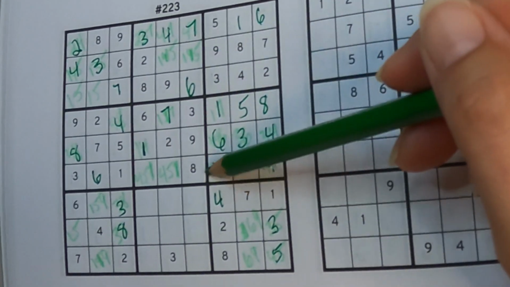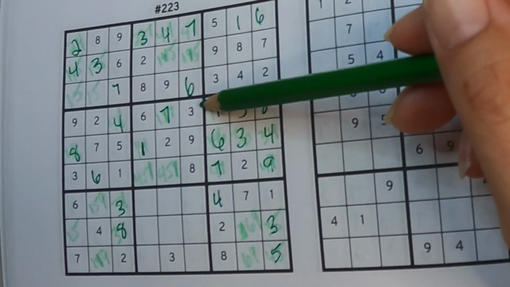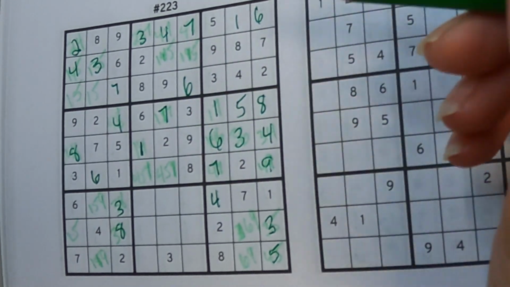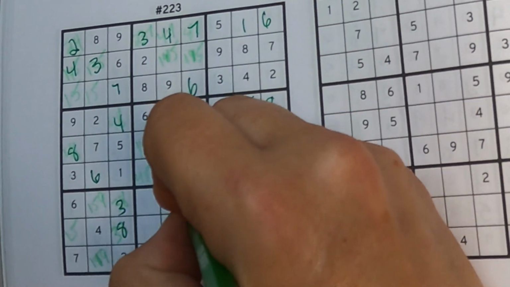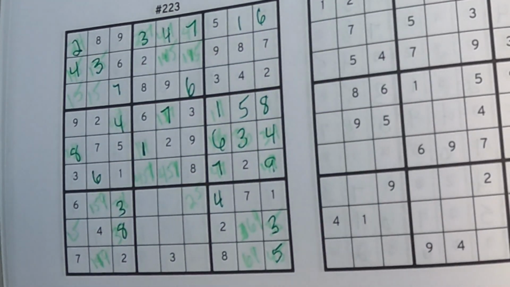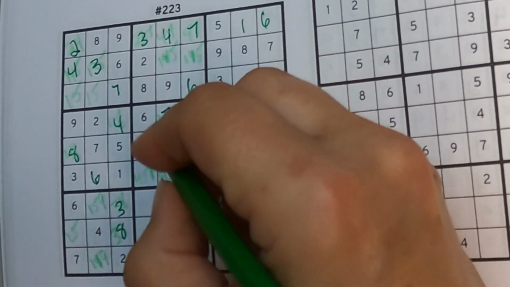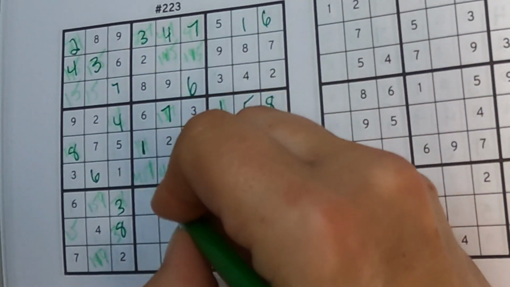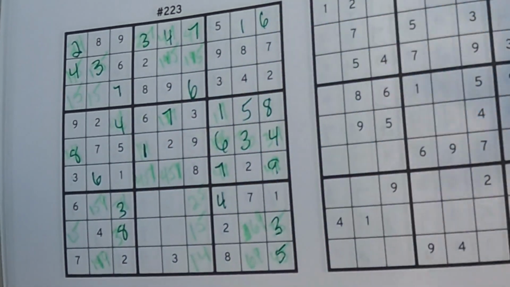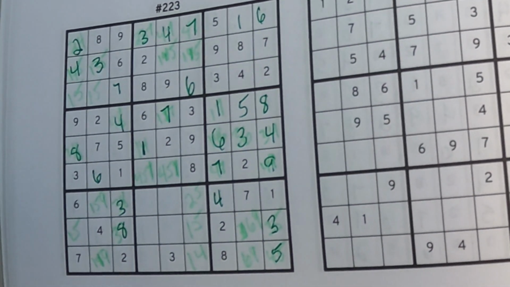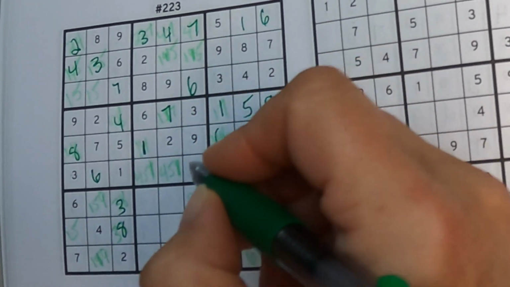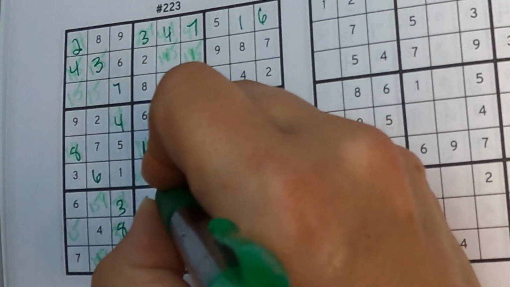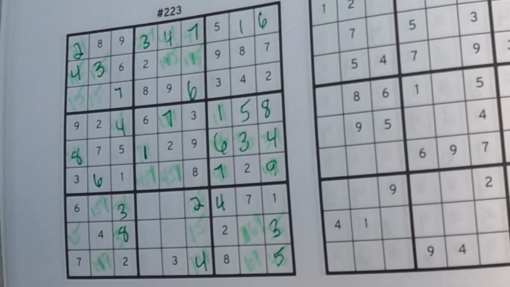If we look at this column now, we're missing 1, 2, 4, and 5. We've got 1 and 4 here, so 2, 5. 2 and 4 here, so 1, 5. 2 and 5 here, so 1, 4. So if we look, the only place the 4 can be in that column is here. And the only place the 2 can be is here.